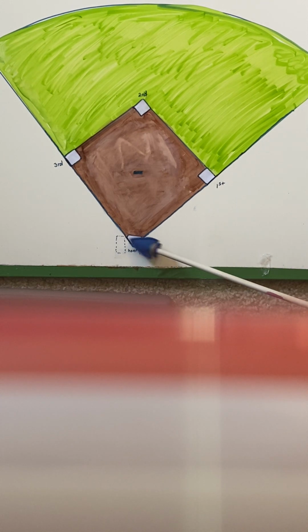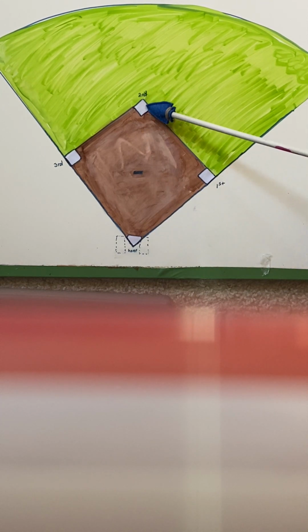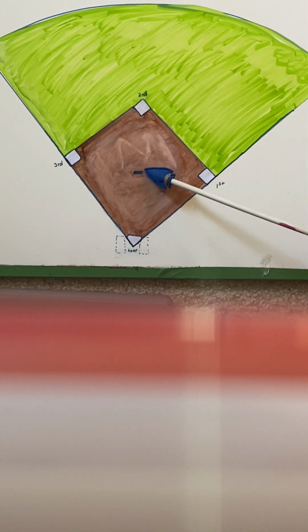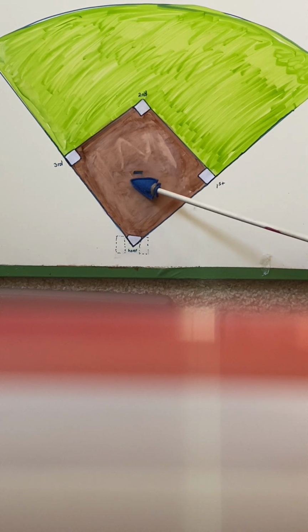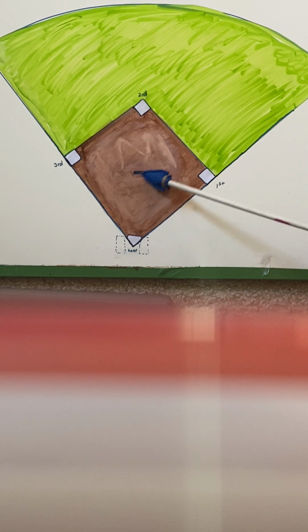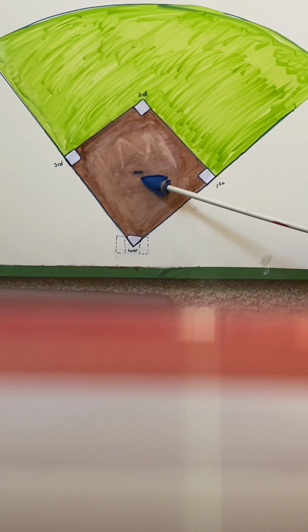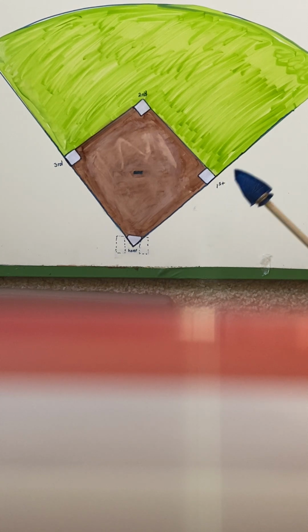But remember, this is home, first, second, third. Right here, we don't always have this on our field, but I drew a little symbol here. That's called the pitcher, okay? So when Coach Ryan or other people throw you the ball when you're trying to hit it, I usually am around this area to throw that to you so you can try to hit the ball.